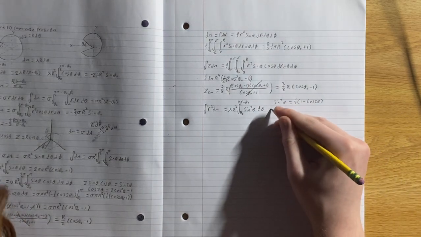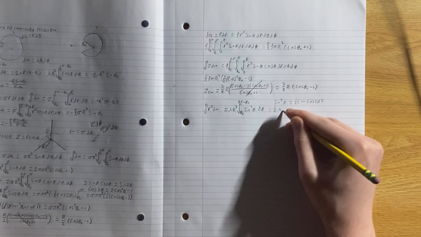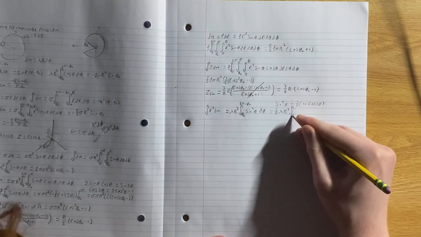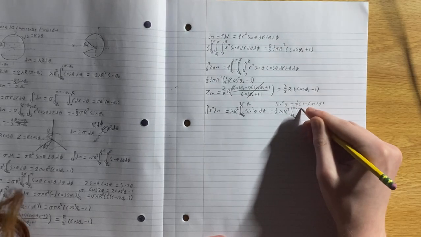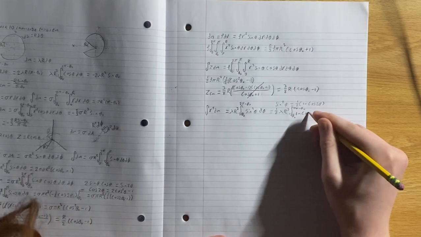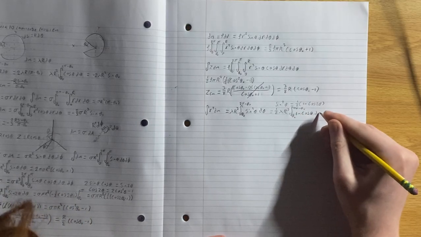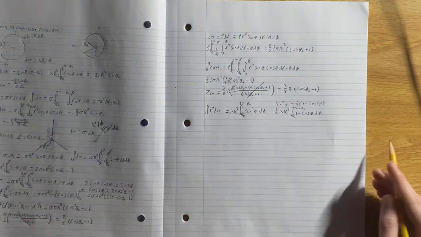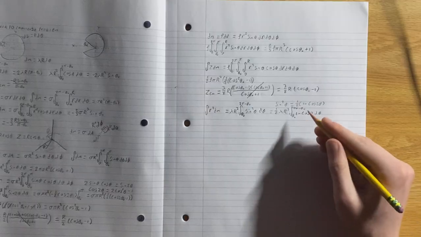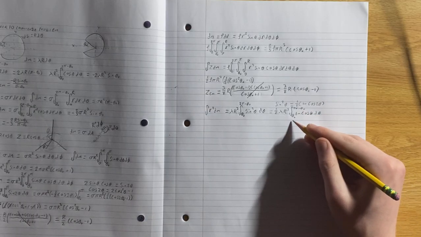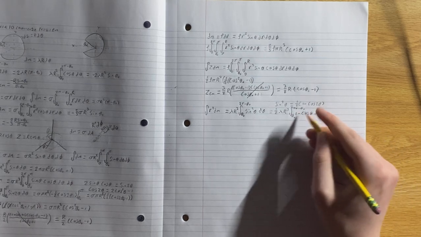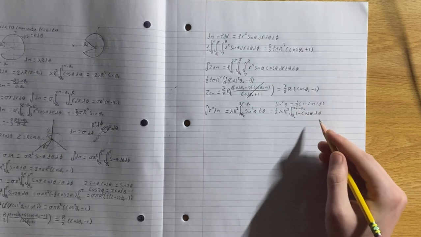So equals half lambda r cubed times the integral of 1 minus cosine 2 theta d theta. Now this one is going to be just theta, and that's going to range from theta naught to 2 pi minus theta naught. So that's going to be the same 2 pi minus theta naught term from before.